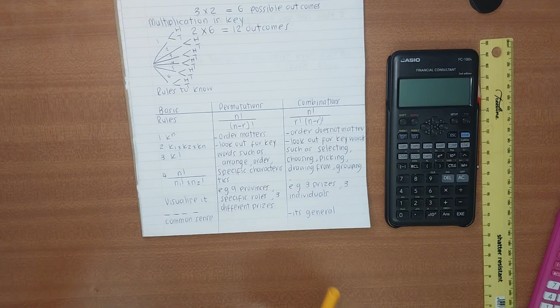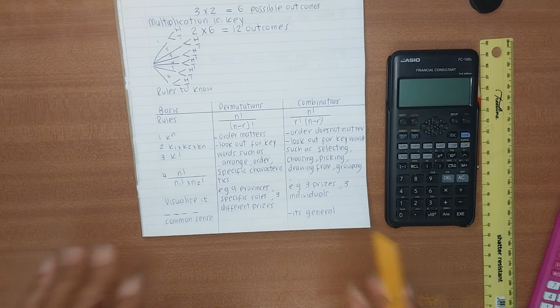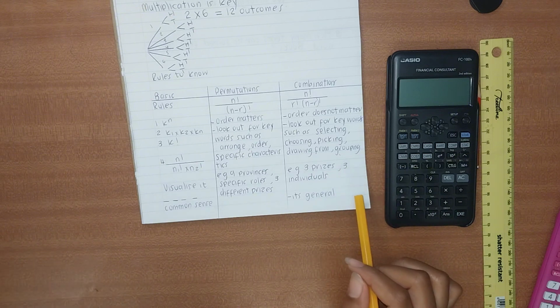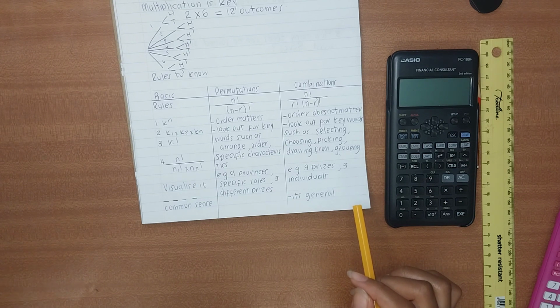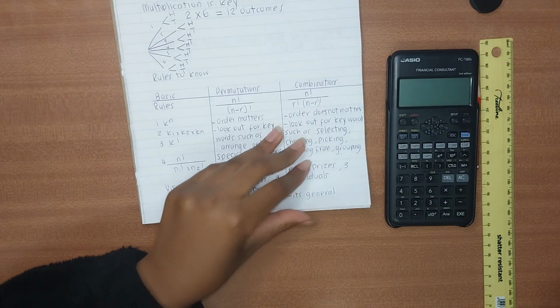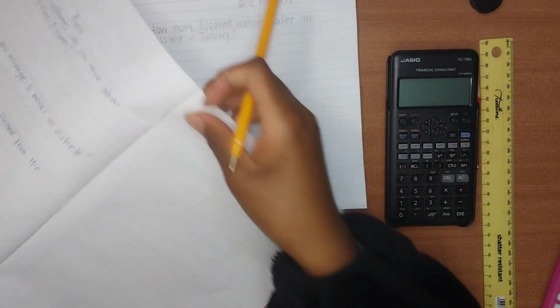So what keywords should you look for? You should look for things like selecting, choosing, picking, drawing from, and grouping, right? As I said, the example that I gave for this is that you have 3 prizes, but the prizes are the same. So it doesn't necessarily matter whether you give it to individual A, individual B, or individual C. They are all getting the same prizes. So order does not matter. Then you have 3 individuals. As I said, you're selecting a team of 3, picking from employees that have the same skills and are going to have the same roles and responsibilities. It's all general, right?